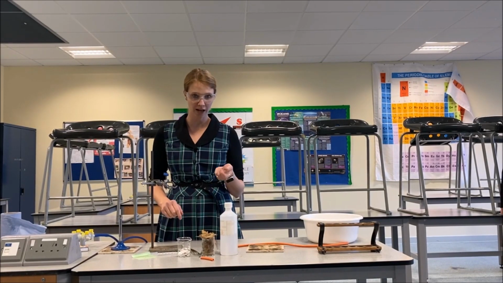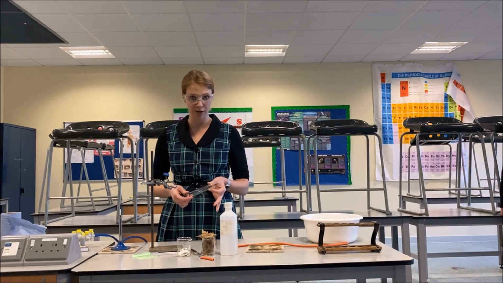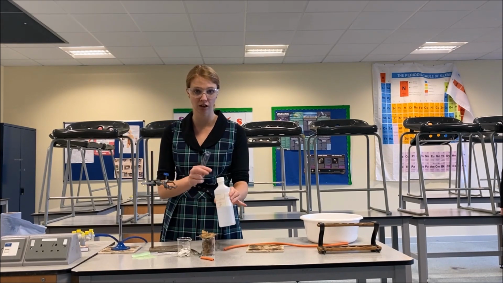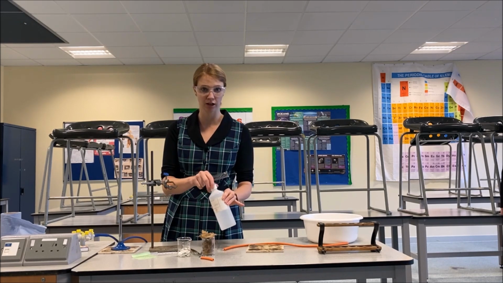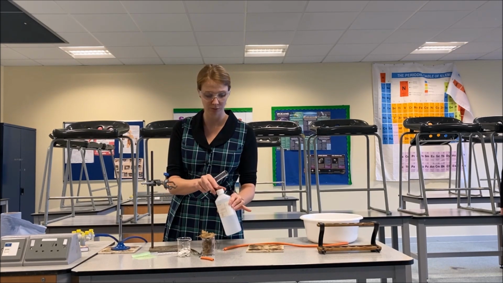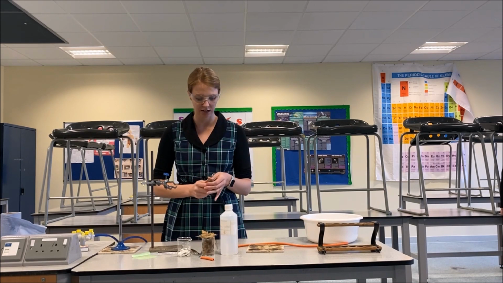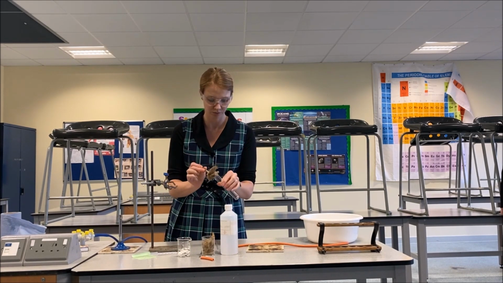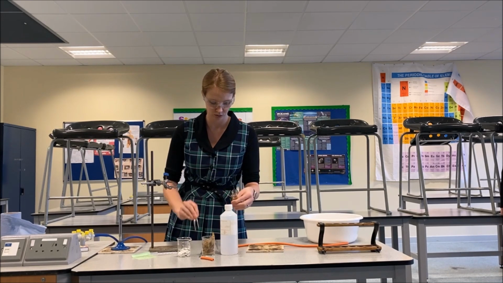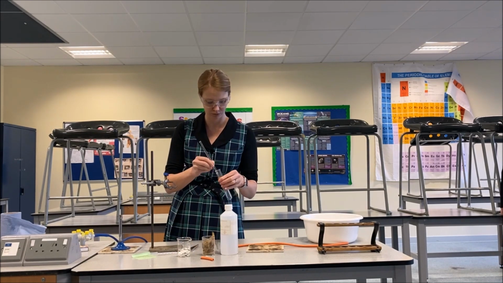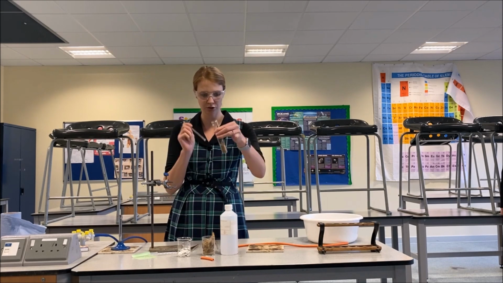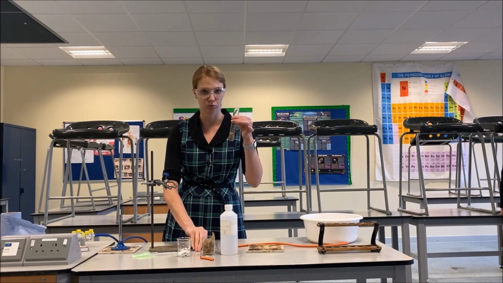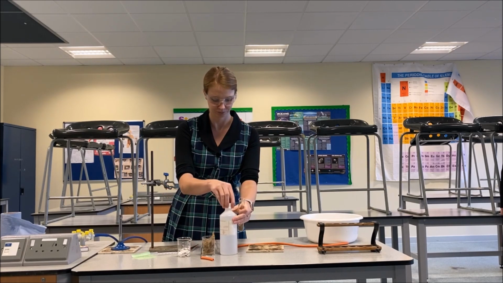So we are going to show you how to perform cracking in the lab. We are cracking paraffin fuel, which is quite a large hydrocarbon, and we're going to crack it into smaller hydrocarbons, alkanes and alkenes. So first thing that I need is some mineral wool. I'm just going to push that down to the bottom of my boiling tube, like so. And then I'm going to soak that mineral wool in our paraffin.